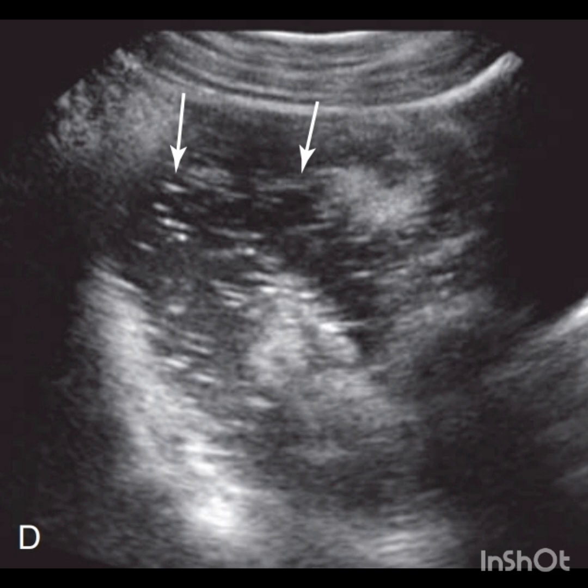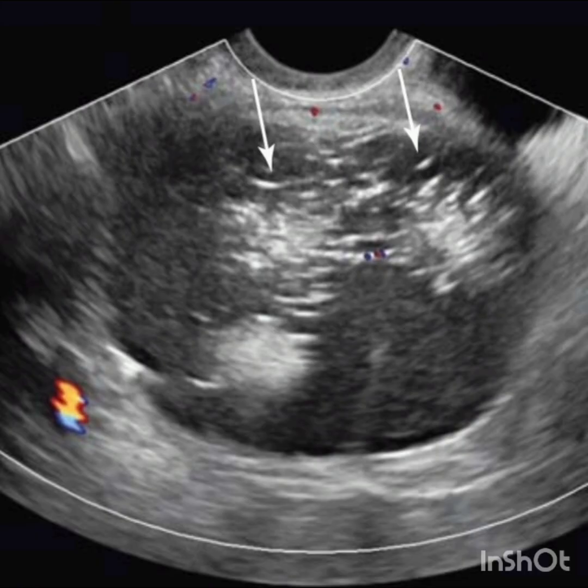This is another image of the dermoid cyst, and it shows what is called the dermoid mesh. In this, there are interlacing hyperechoic linear and punctate echoes indicated by the arrows, and it basically corresponds to the hair strands in the dermoid cyst. Now this is another image of the dermoid mesh, and you can see that there is no internal blood flow in the dermoid mesh.